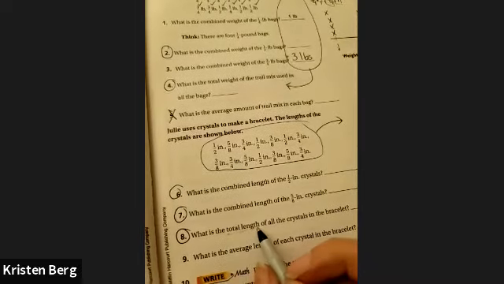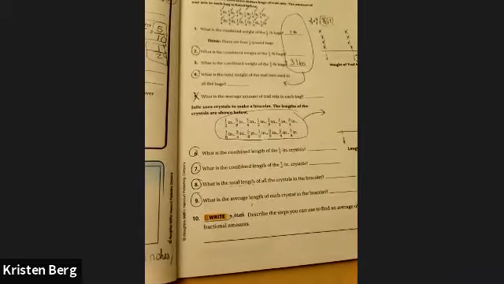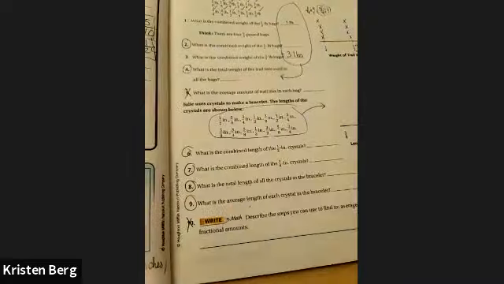Well, this one, you're going to find the total length of the beads anyway by adding them all up. And then you can find the average here by just putting it over how many X's there are. So that's okay. You guys can do that one on your own. You will not be doing 10 though. Go to the next page.